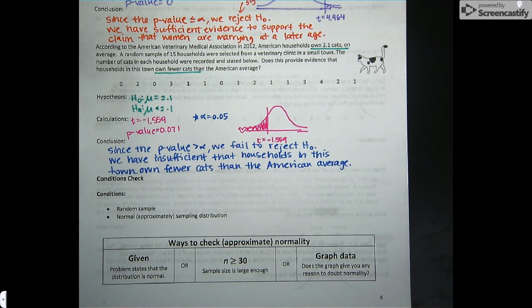And remember, by saying this, we're not saying that this town has exactly 2.1 cats. We're just saying that there's not enough evidence to say they have fewer than 2.1 cats. So that is your lesson.